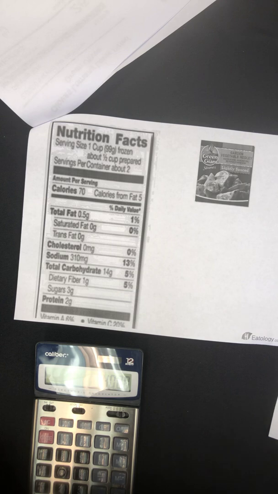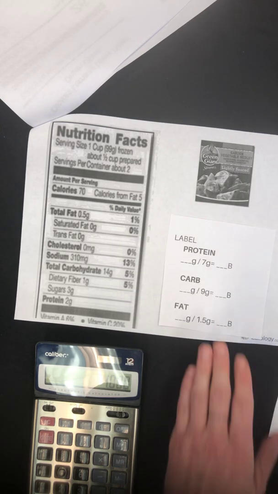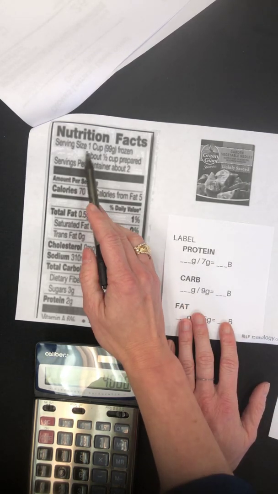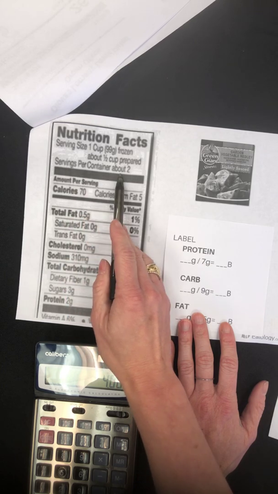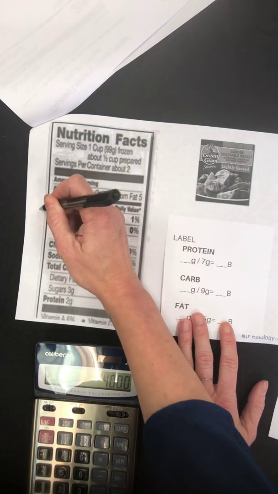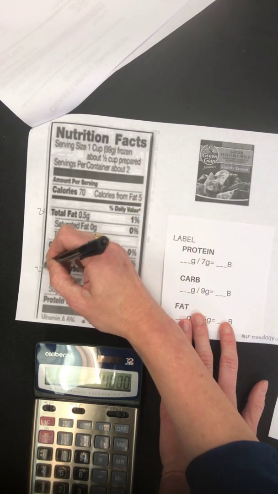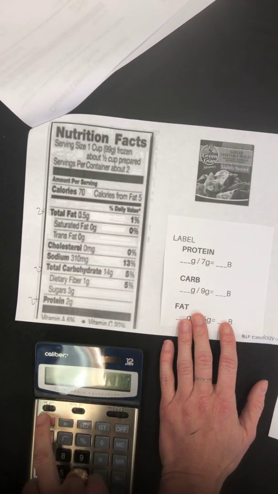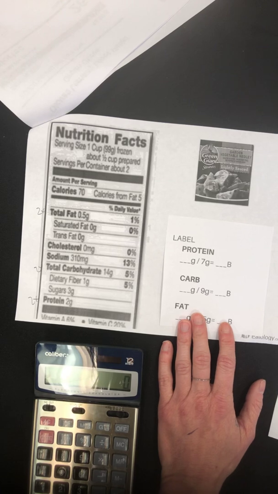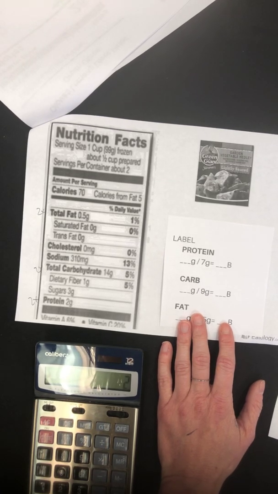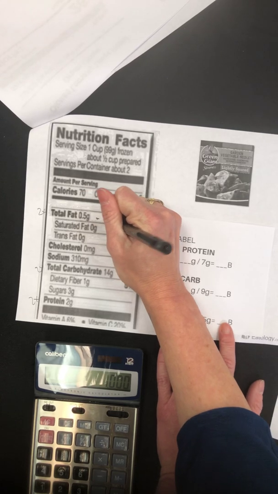We're gonna do our little template. There we go. We're gonna take a look at how many servings. So servings per container, about 2. So again, we need to double all of these. There's 2 and 2 and 2. So 2 times 0.5 equals 1.